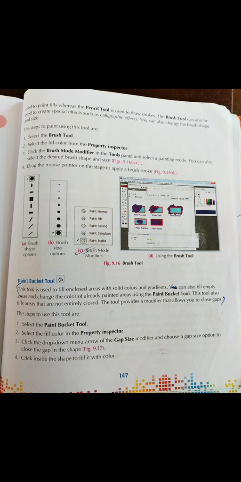See here the main function of paint bucket tool. This tool is used to fill enclosed area with solid colors and gradients. You can also fill empty areas and change the color of already painted areas using the paint bucket tool. This tool also fills the area that are not entirely closed. The tool provides modifiers that allow you to close gaps. So, the main function of your paint bucket tool is used to fill enclosed area with solid colors and gradients.